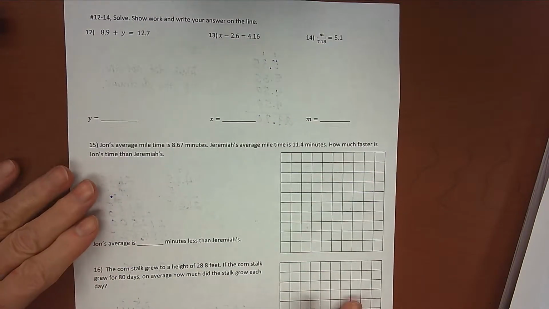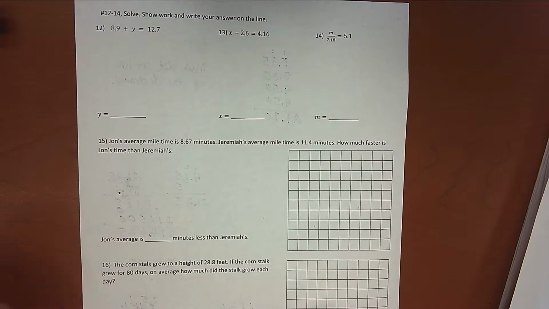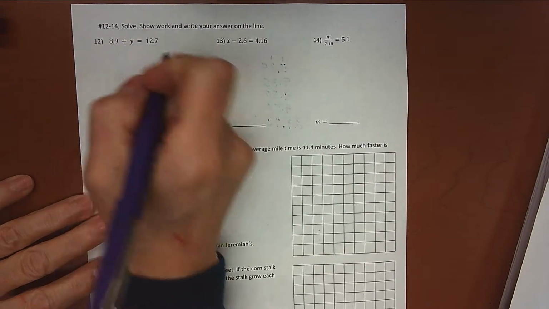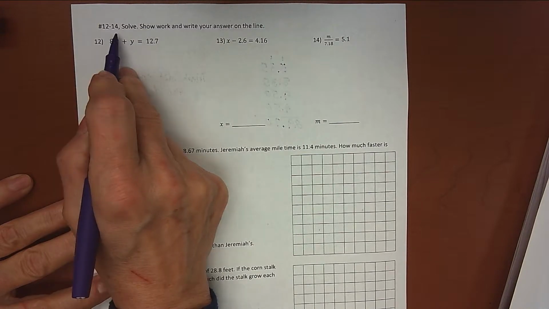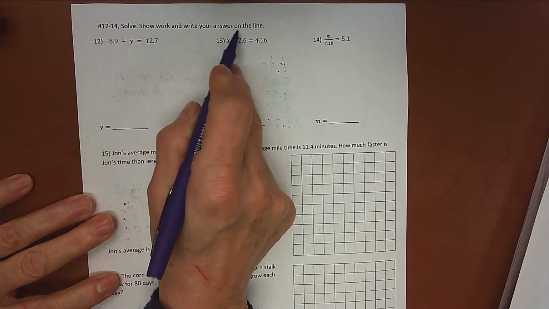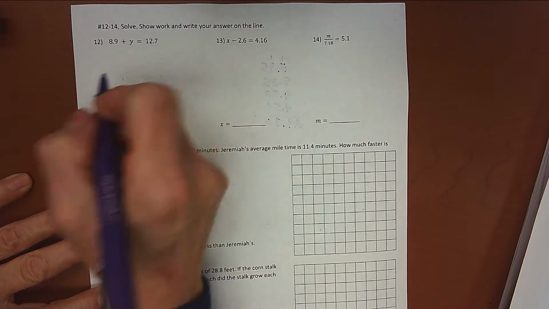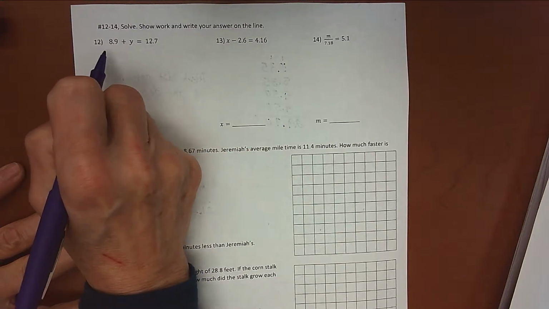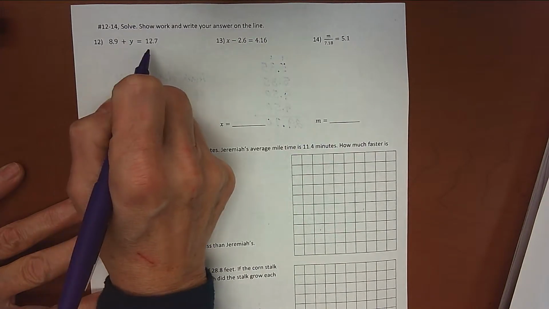All right, here we are on the last page of our study guide for Unit 2, Part 2. So our directions here for 12 through 14 say solve, show your work, and write your answer on the line. We're going to use opposite operations. The first one is 8 and 9/10 plus y equals 12 and 7/10.